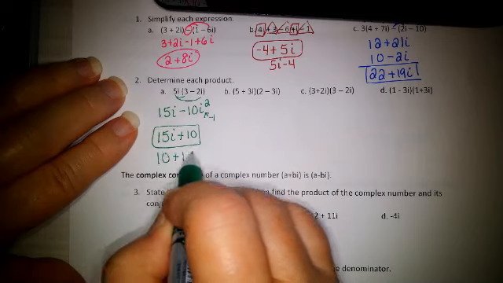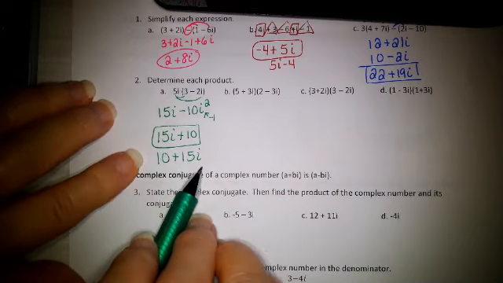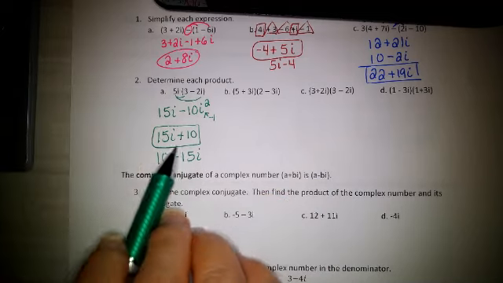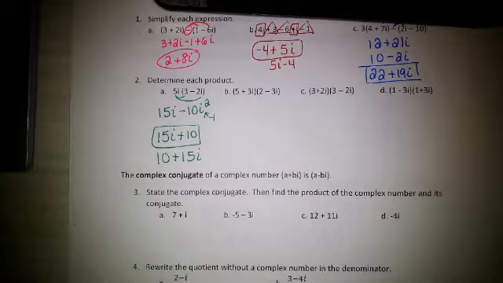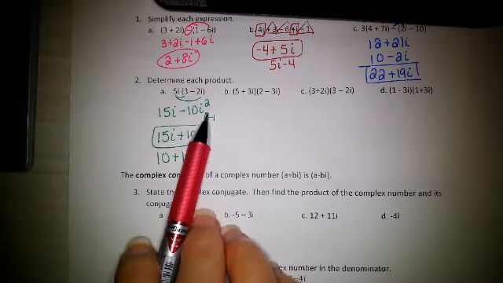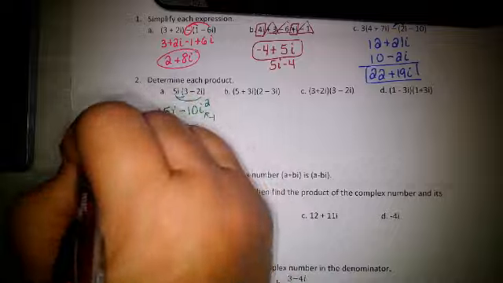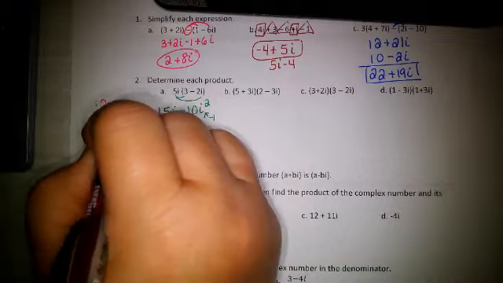And if you want to write that as 10 plus 15i, you can, just keeping our constant in the front and our imaginary part in the back. So remember, i squared is negative 1. That's the most important thing from the first page.